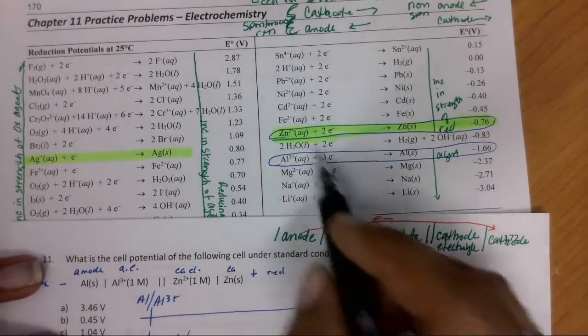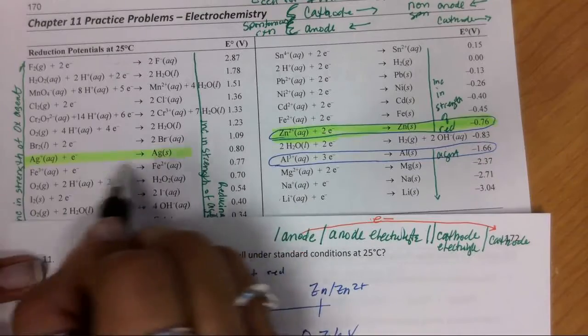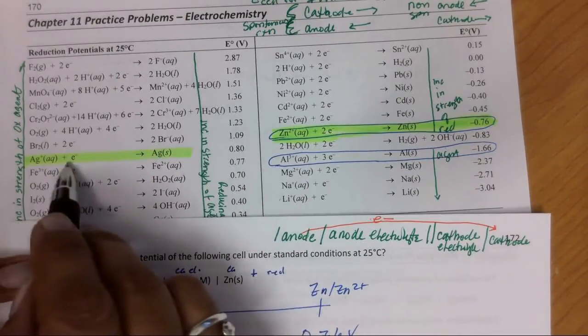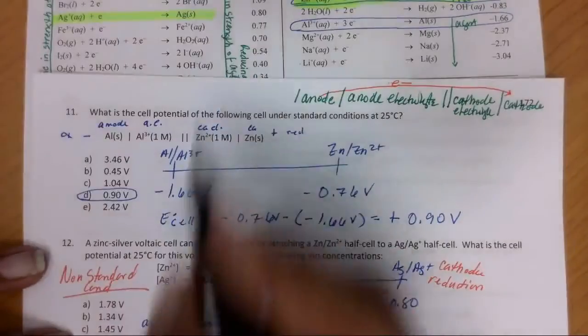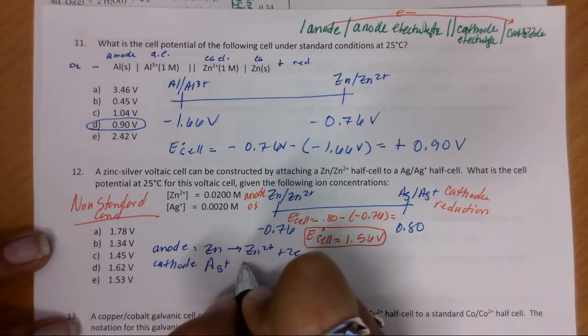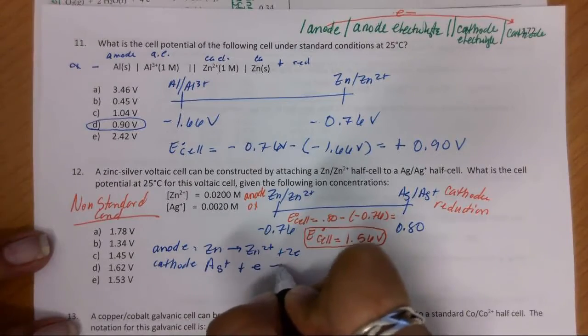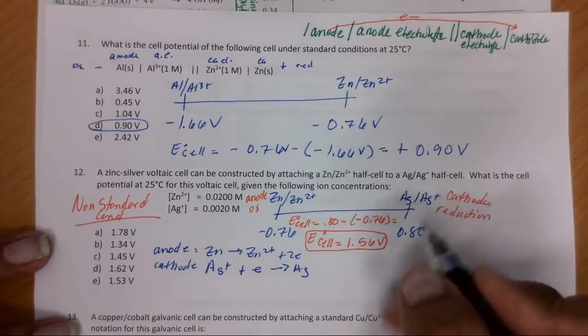Then our cathode side was silver, so we want to keep this as a reduction: silver plus plus an electron to form solid silver.